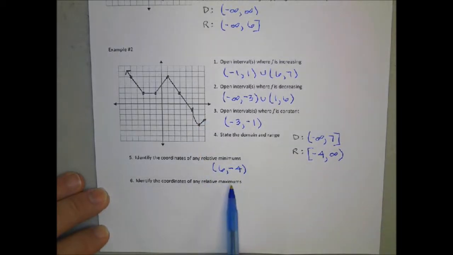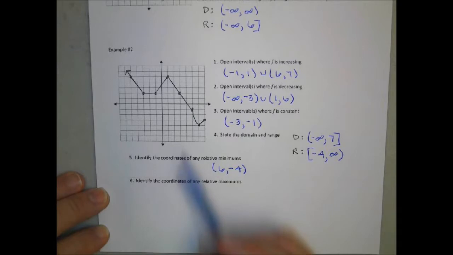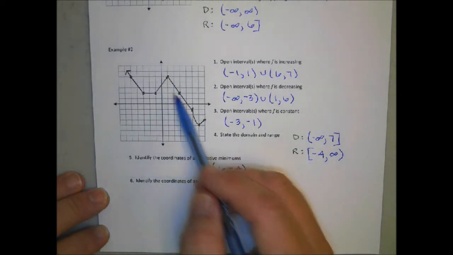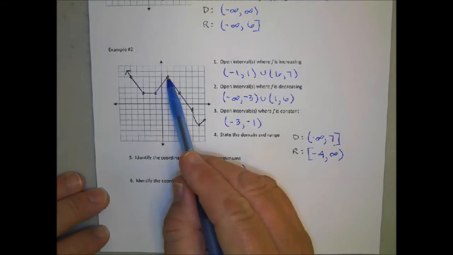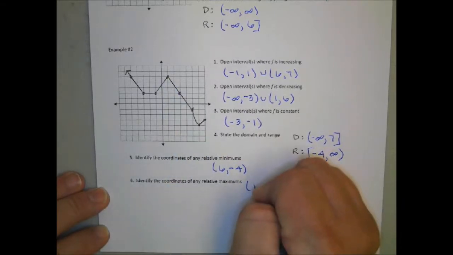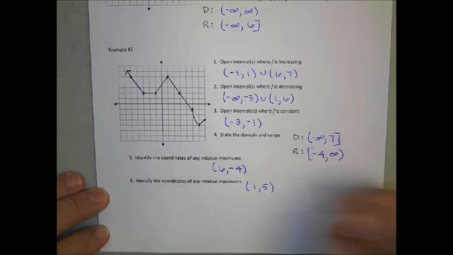Identify the coordinates of any relative max. Well, in order to be a relative max, it has to do the opposite. It has to form a peak. It has to work its way up and then immediately turn around and go back down. So that's what that point does right there at 1, 5.